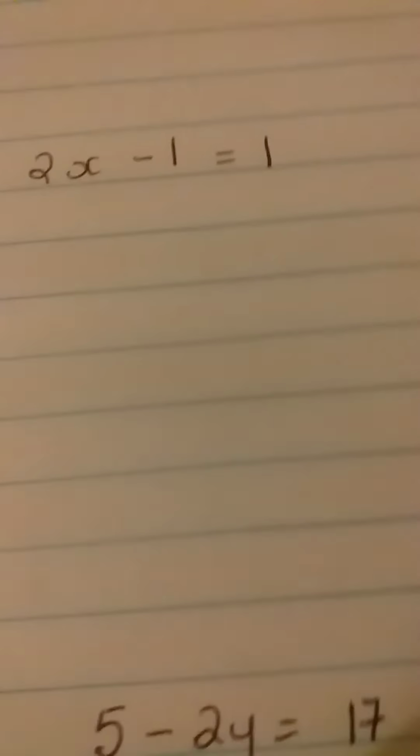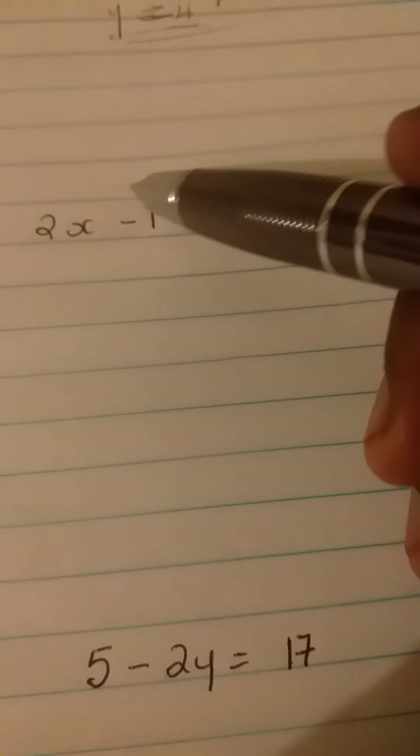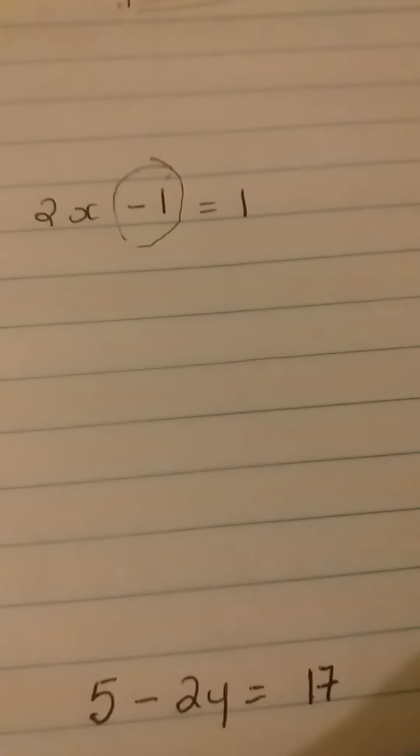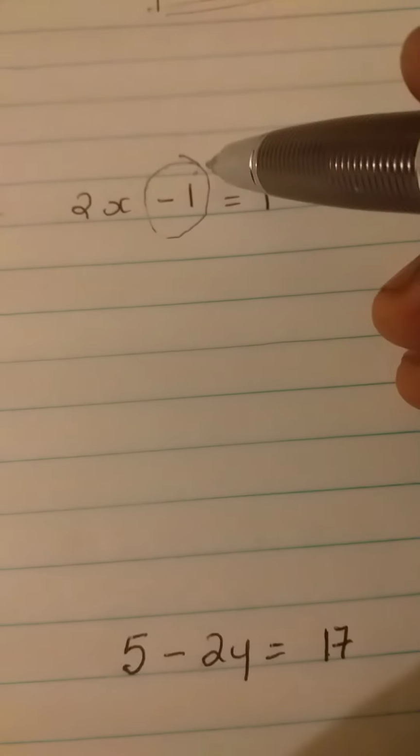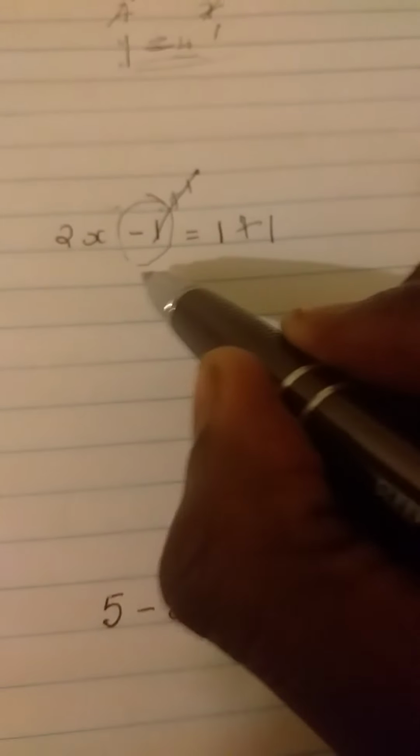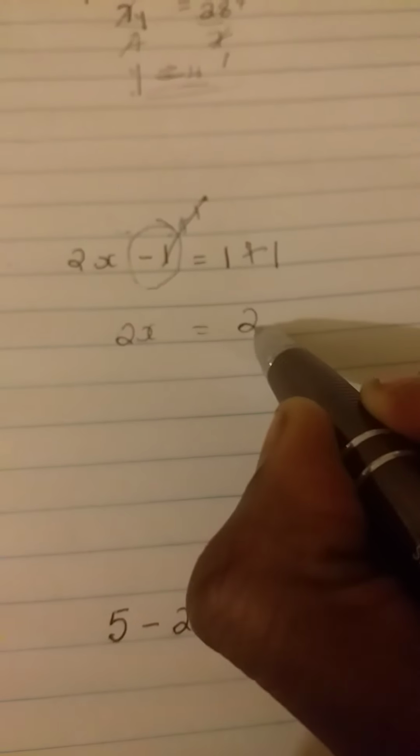Let's look at this one. 2x minus 1 is equal to 1. I need to get the x by itself, so the first thing I must do is to get rid of the minus 1. The opposite of minus 1 is plus 1. So I'm going to add 1 to this, and I'm going to add 1 to this. So negative 1 plus 1, this is gone. What remains in here is actually 2x is equal to 2.